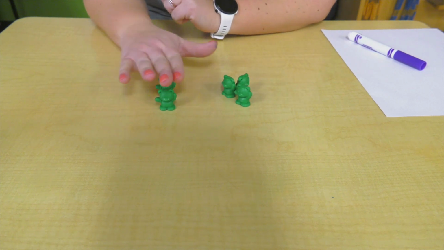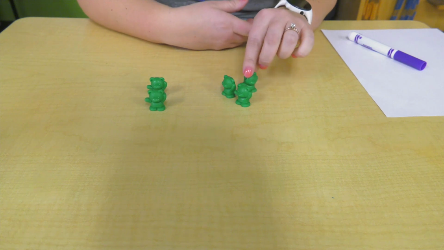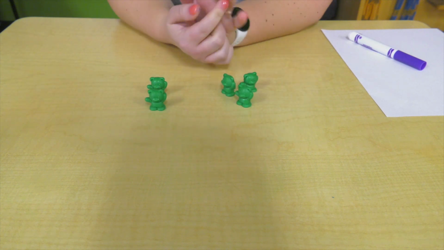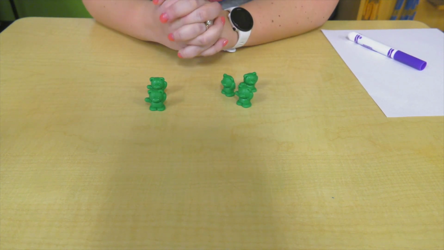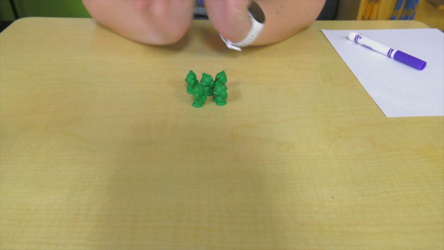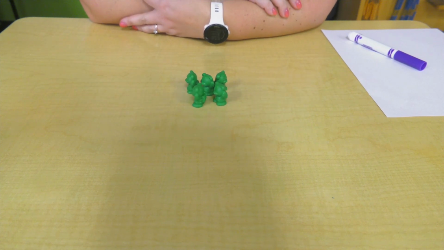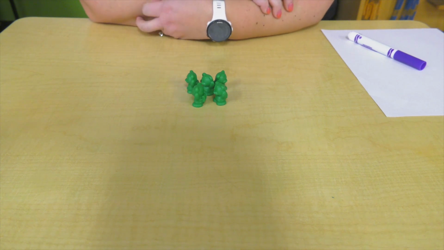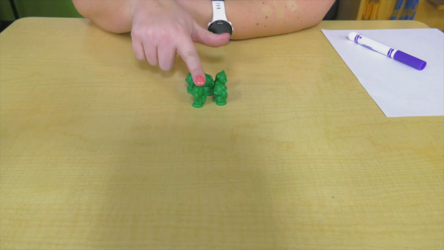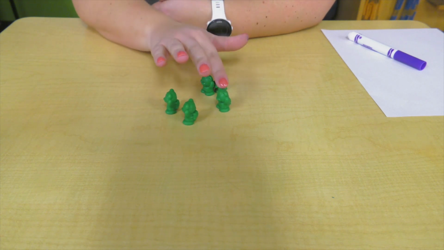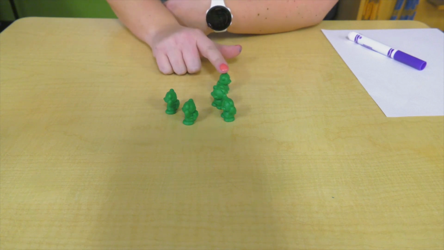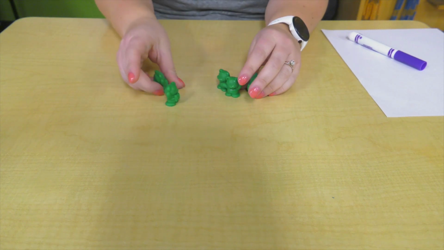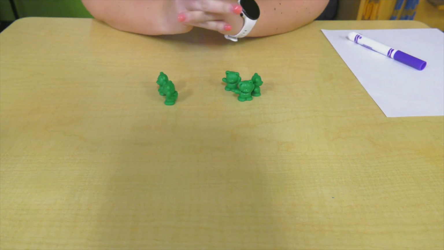I have 2 bears in a group and 3 bears in a group. I want to know how many bears I have in both groups. So I can put them together and count them up to see how many bears I have. Can you count how many bears I have all together? 1, 2, 3, 4, and 5. So when I put 2 bears and 3 bears together, I get 5 bears.